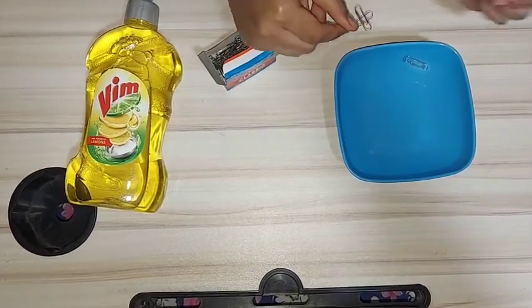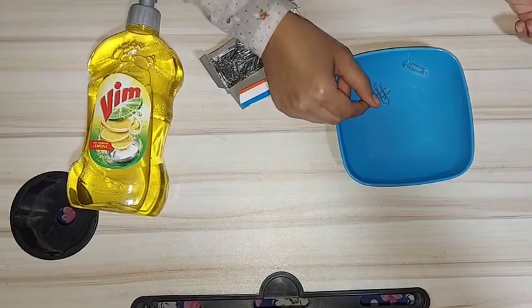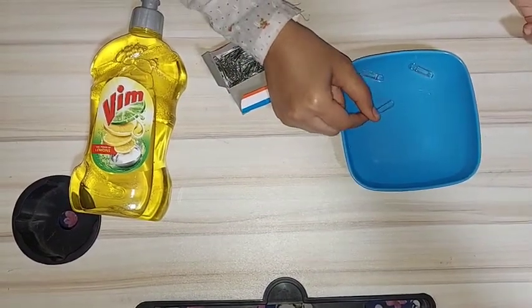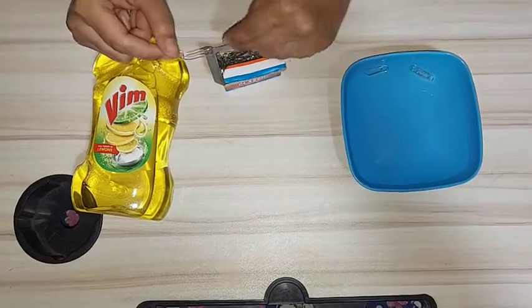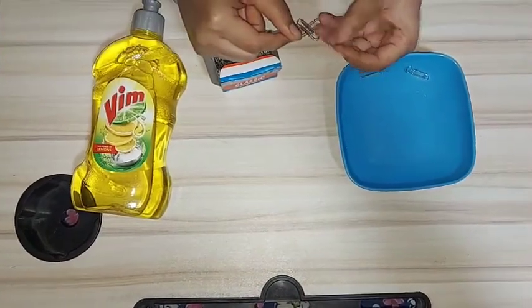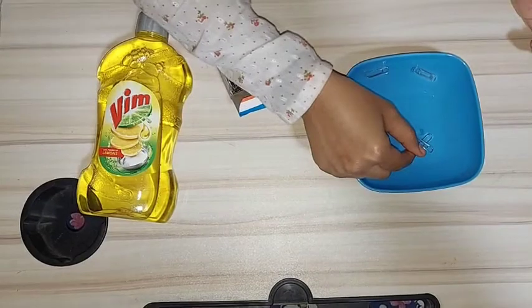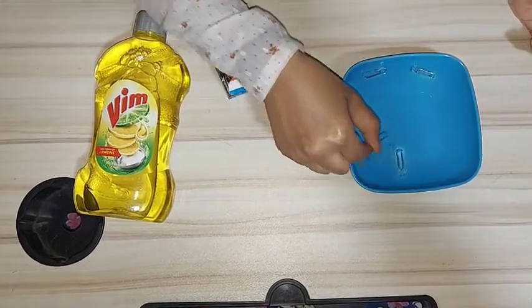You can see the paper clips are floating on the top of water. Similarly, add a few more paper clips to the bowl of water. Now, why do these paper clips float on water?